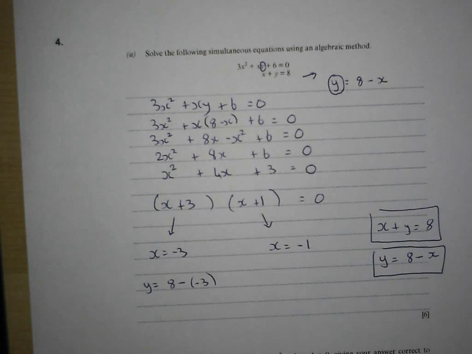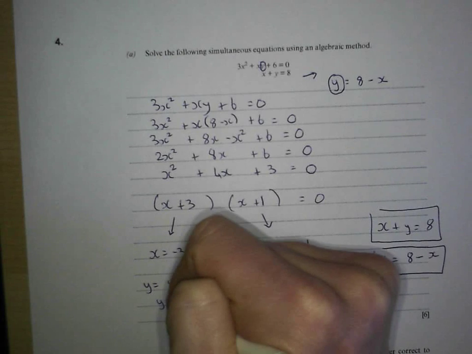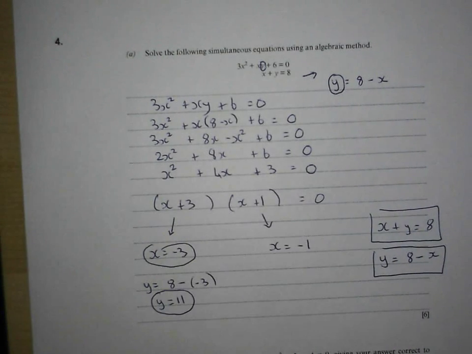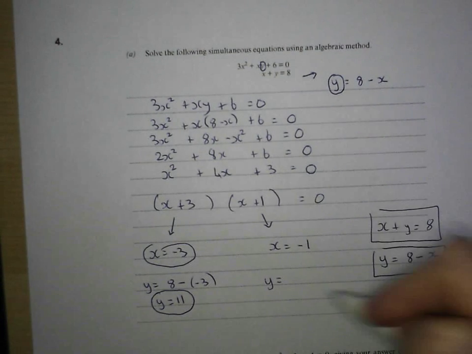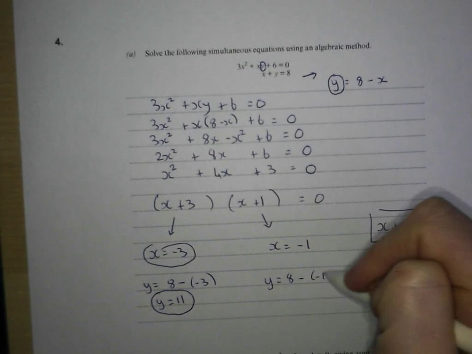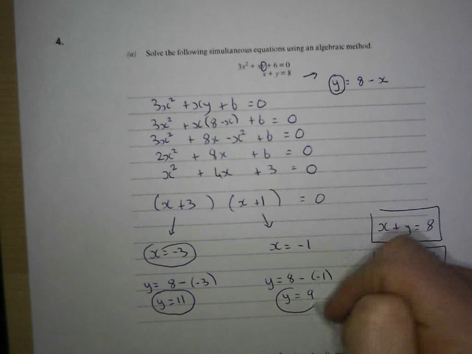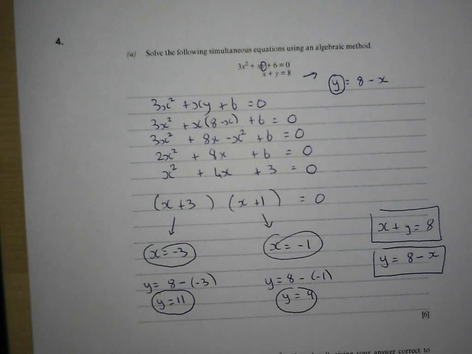8 minus minus 3, I think that's going to be y equals 11. So when x is minus 3, y is equal to 11. And if x is minus 1, y is equal to 8 minus minus 1. 8 minus minus 1, I reckon, is 9. So when x is equal to minus 1, y is equal to 9.